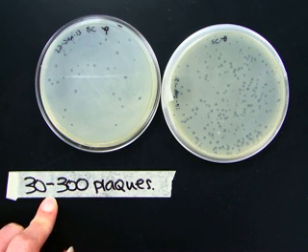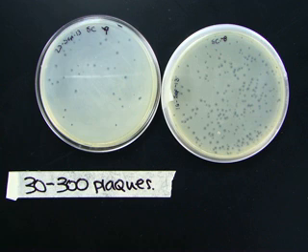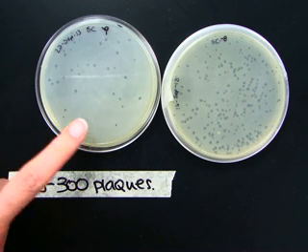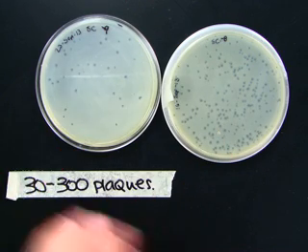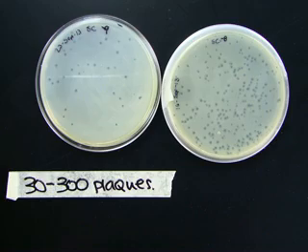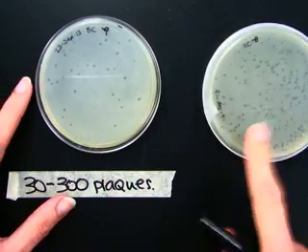The plate that you're going to count is called the countable plate, and you want that plate to have between 30 and 300 plaques on it. These are two different examples of plates that fall within that realm. This one obviously is going to be closer to 30, and this one's going to be closer to 300, but either or both of these could be counted. But I'm going to show you guys counting on this one.